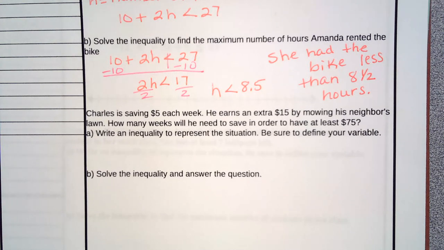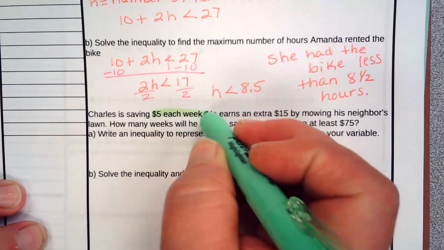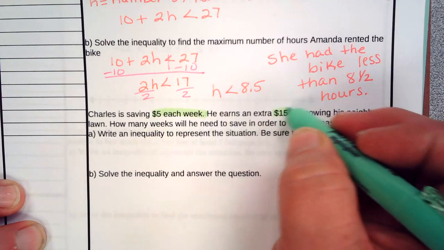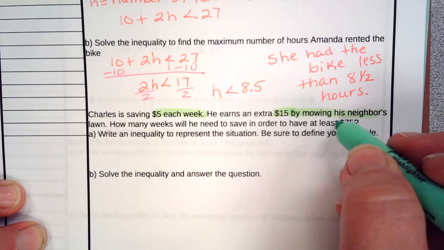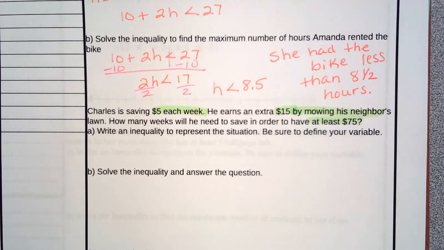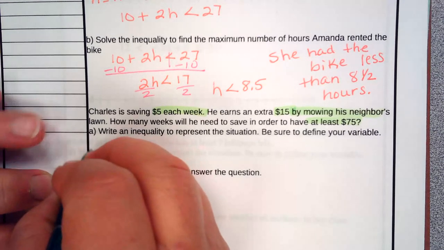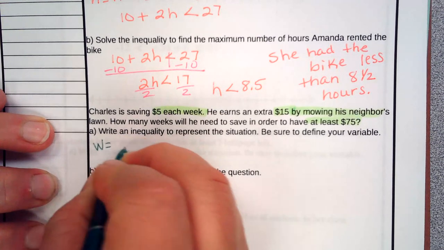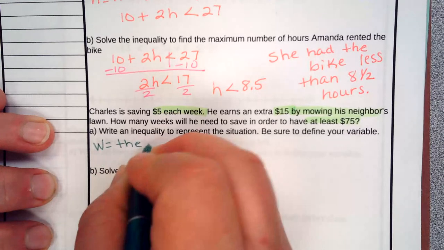Well, I hope you tried. The important things are he saves $5 each week, but he started out with $15 and he needs at least $75. So our variable, the number of weeks, so we'll put W for weeks.